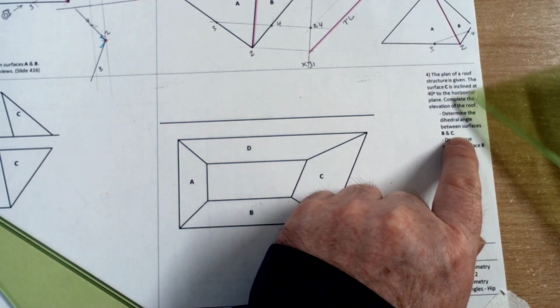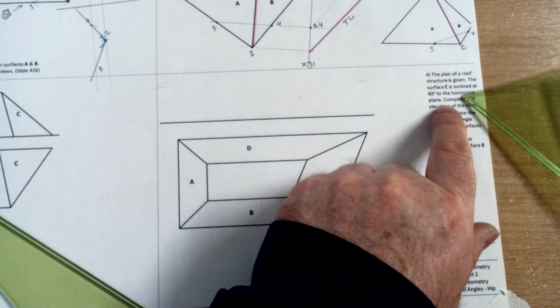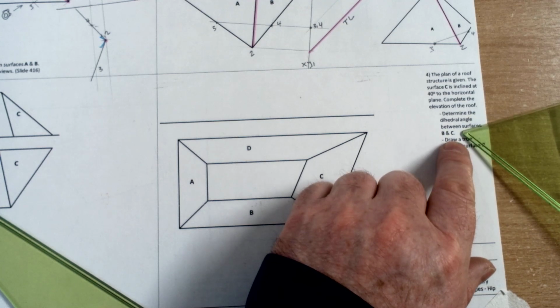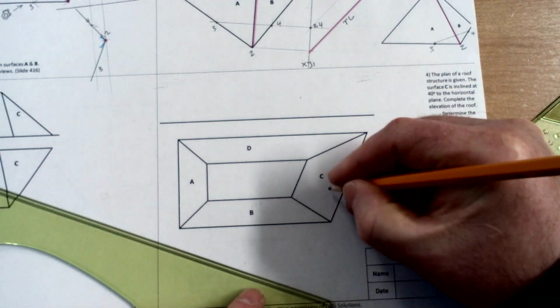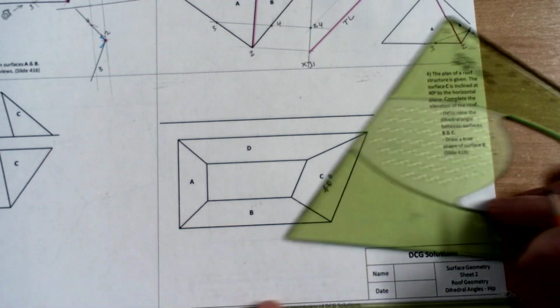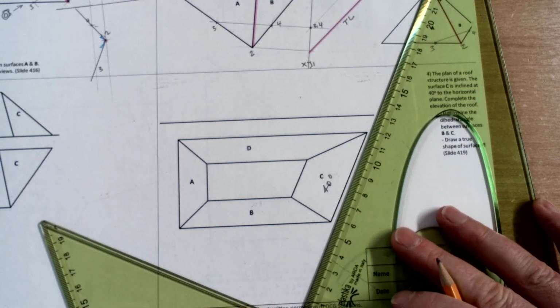So plan of a roof is shown there, surface C is inclined at 40 to the horizontal plane, complete the elevation of the roof and get the dihedral angle in between B and C. Okay, so surface C here is at 40 degrees to the ground. So I'm going to do an auxiliary. You could go in either direction here.